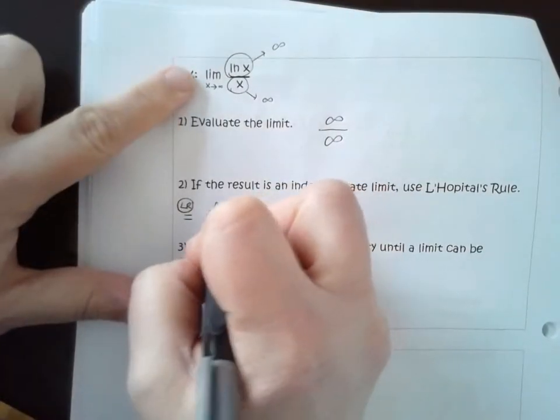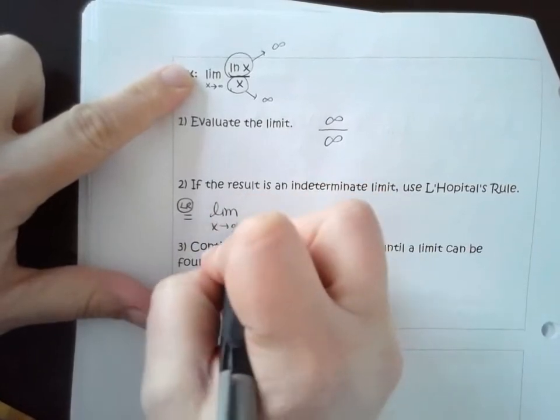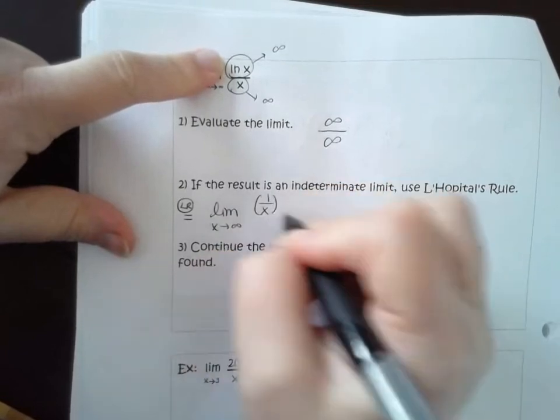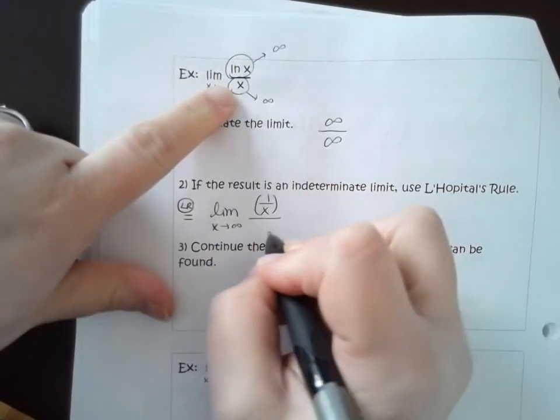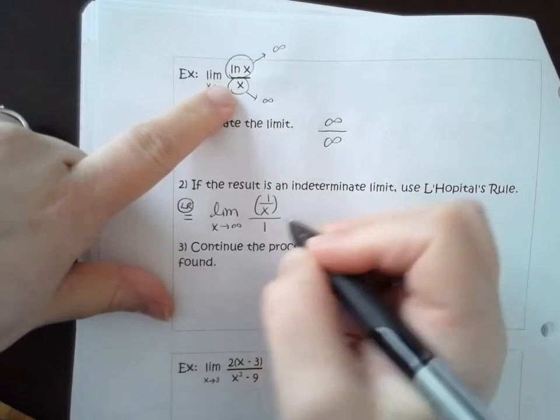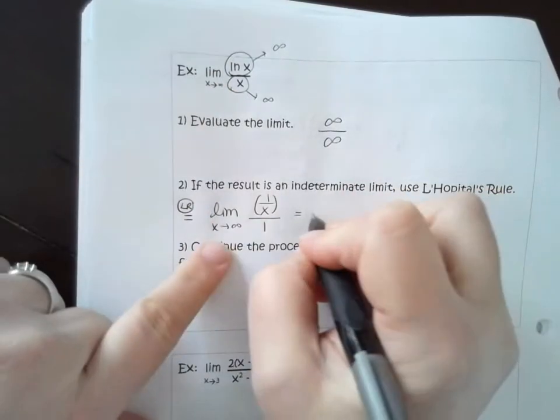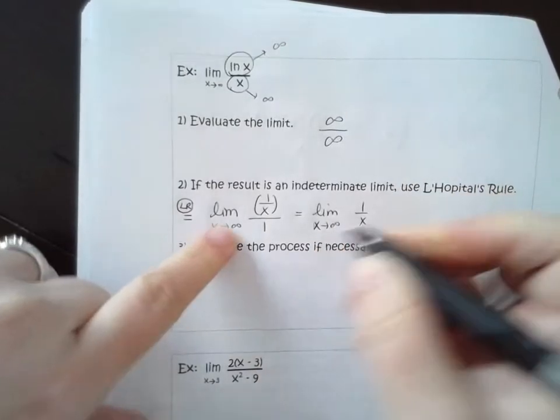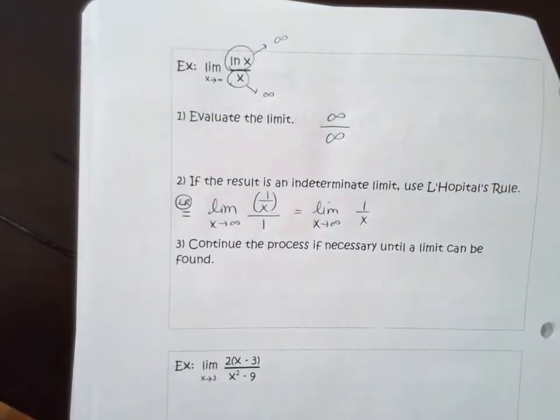So this limit should be equivalent to the limit as x approaches infinity of the derivative of the numerator, 1 over x, divided by the derivative of the denominator, 1. Or, this is now equal to just 1 over x, right? If I divide that by 1, then that 1 can disappear. It's irrelevant.